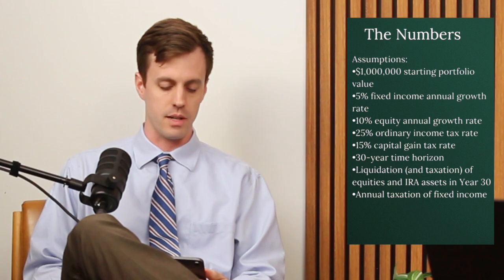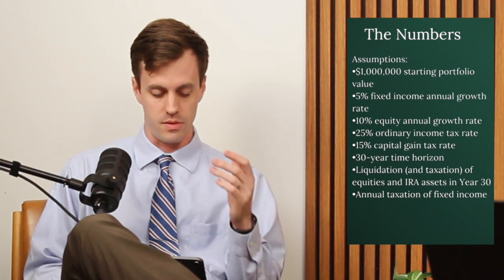We're going to assume a 5% annual growth rate on fixed income assets, and 10% on equities. We're going to assume a 25% ordinary income tax rate and a 15% capital gain tax rate. Of course, both of those numbers vary depending on your tax brackets, but keep it simple. We're going to assume these assets are invested for 30 years.